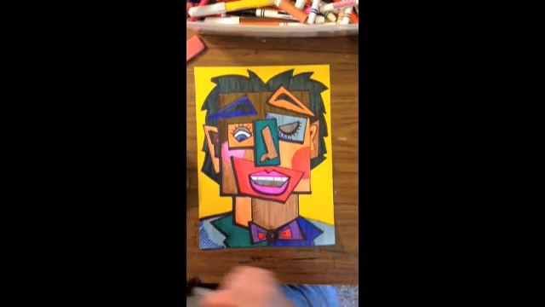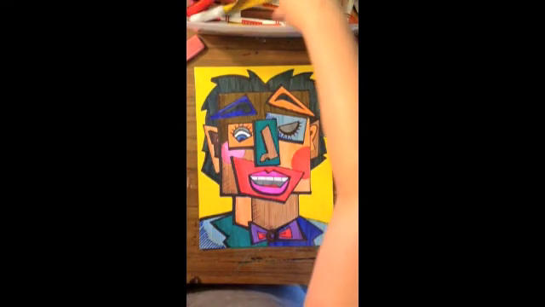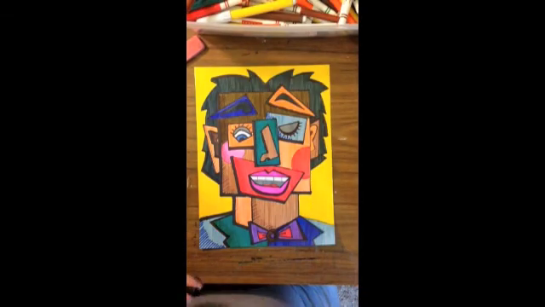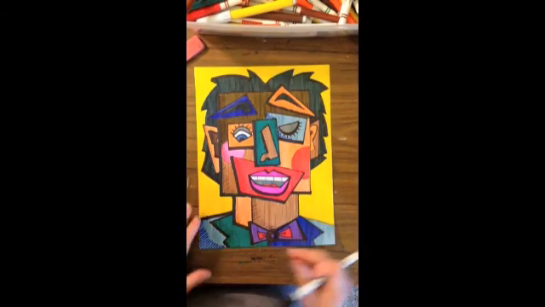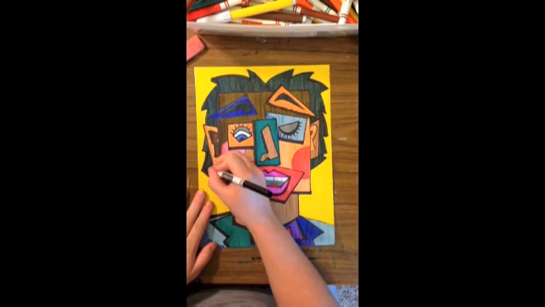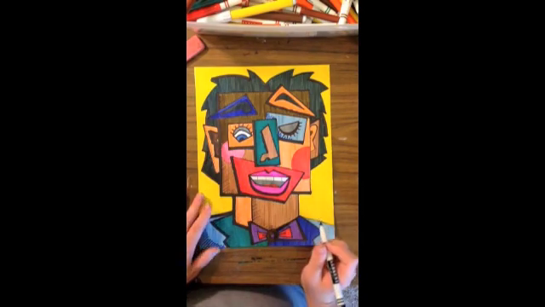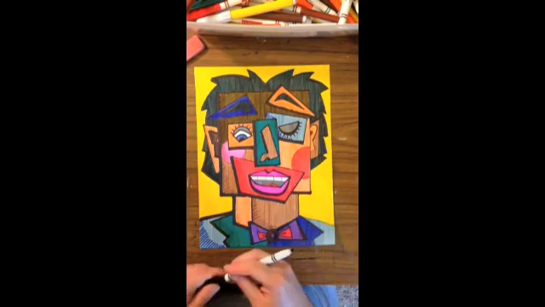And since I used black, I'll try the black marker over it, and if that doesn't show up very well, I'll use some Sharpie. But I just want to add a little bit over here. That's okay.